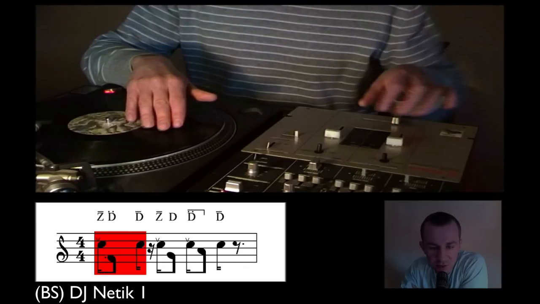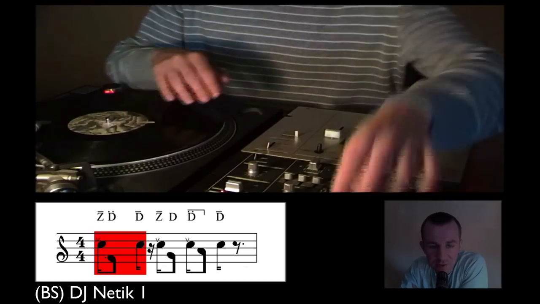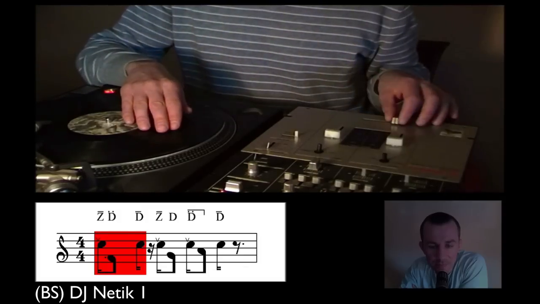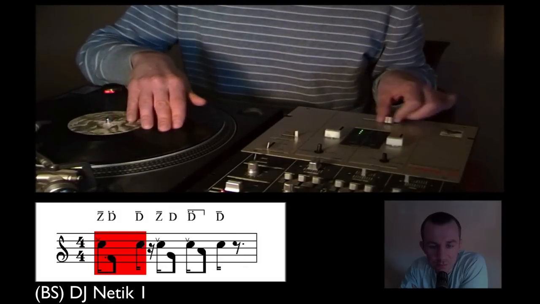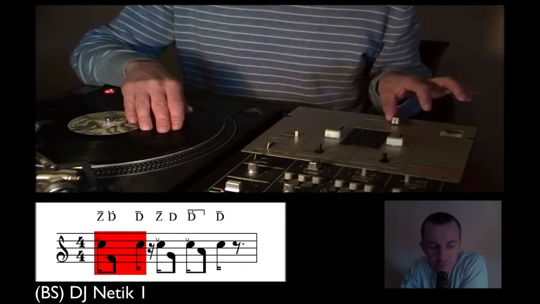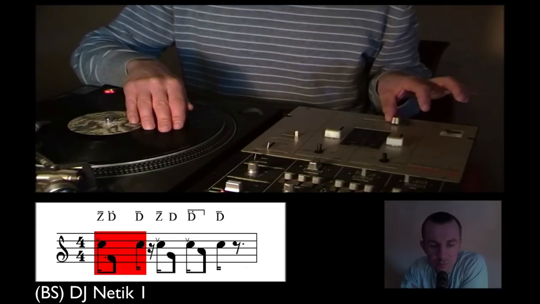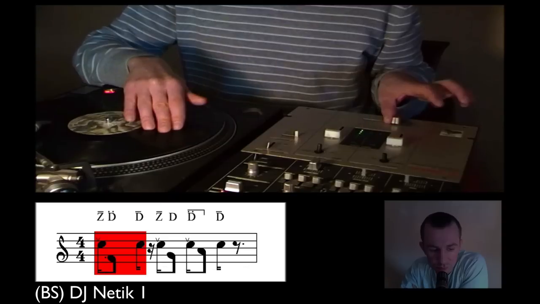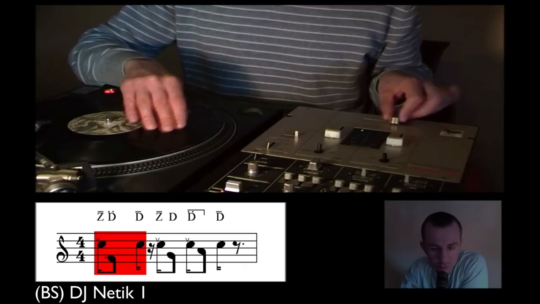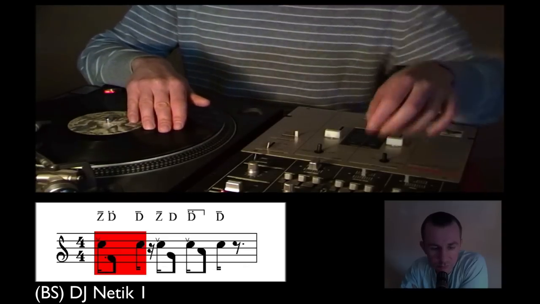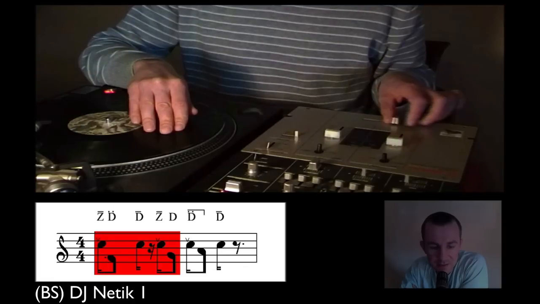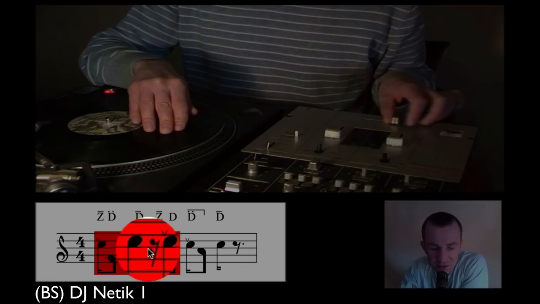Okay, this is the first quarter of our pattern. I add a hi-hat over this and play it once again. Okay, what's happening at next? We see after the snare a 1/16 rest, okay?